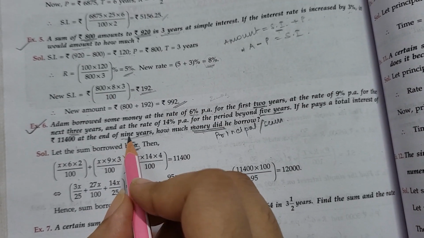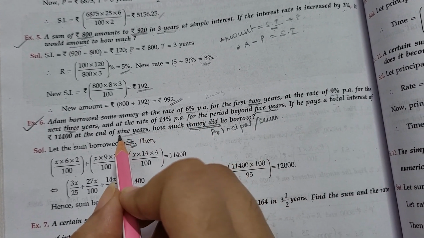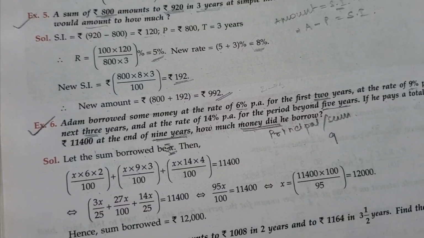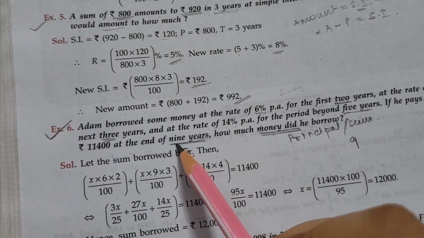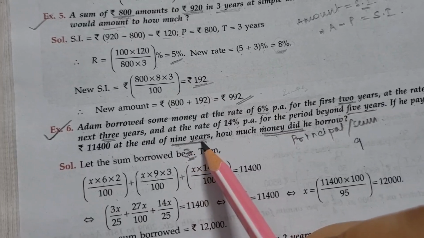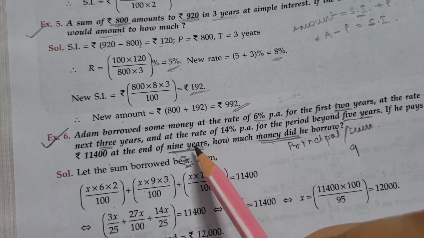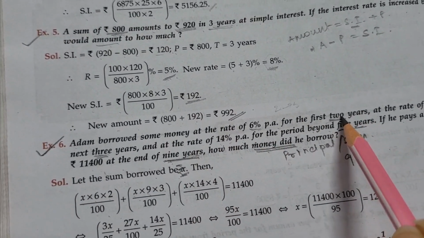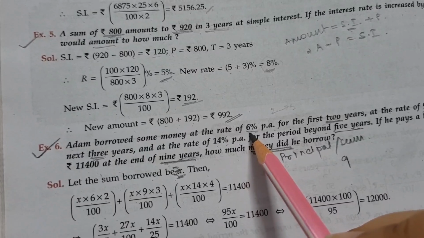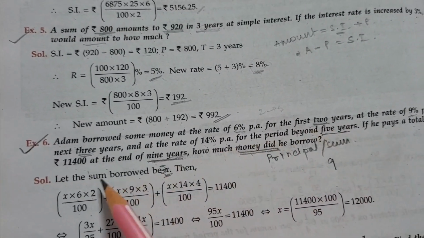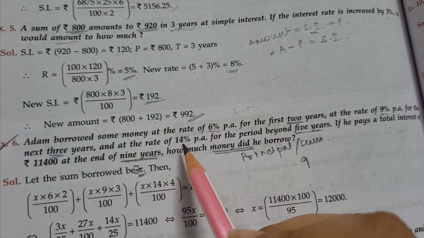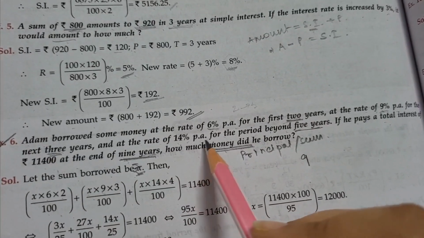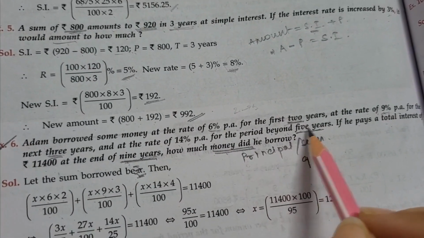Now, he pays this for 9 years. It is seen that Adam has been paying the money for 9 years. For the first 2 years, the rate was 6%. For the next 3 years, the rate was 9%. And 14% was the rate for the period beyond the 5 years.